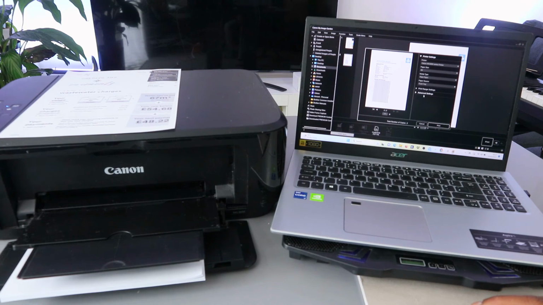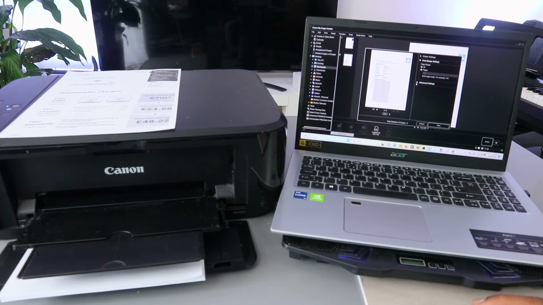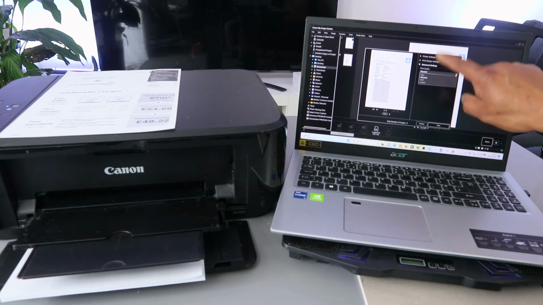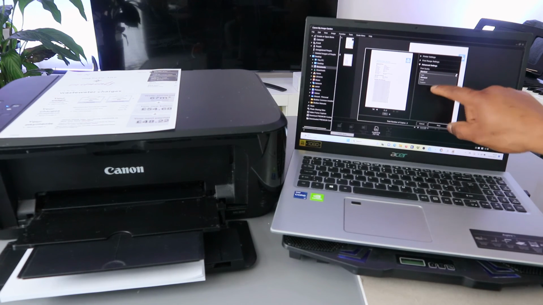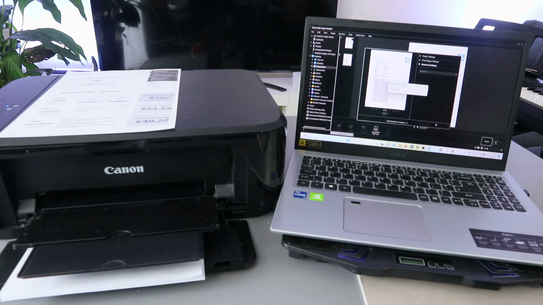Now another thing is to select page range. It gives you the option to select all, or particular pages 1 to 2, or page 1 only. Then after that, select advanced setting. Advanced setting is for you to select print quality. It gives you the option to select high, standard, draft, and custom. We want to have it in standard. Once you select all this, the next thing to do is select print. Now this document is going to print out.